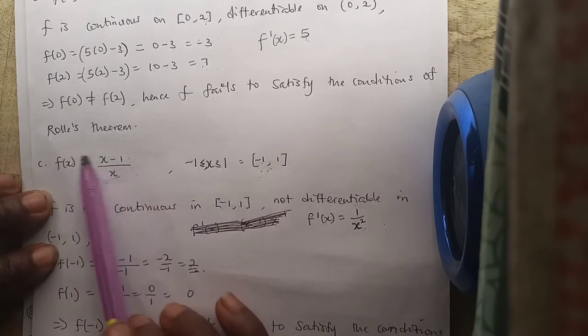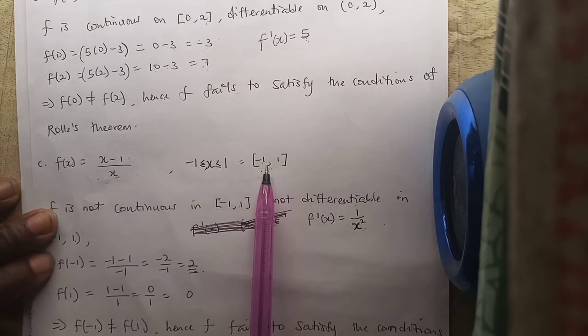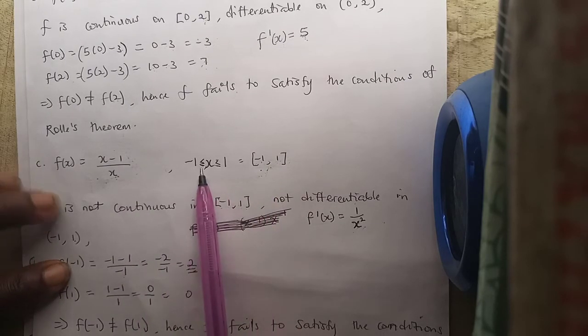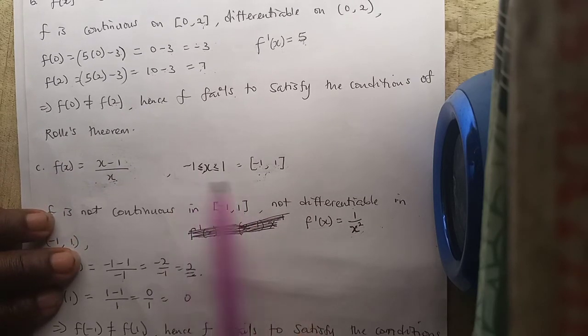Now, since we know the point of discontinuity of this function to be 0, we now check the interval given to us. The interval given to us is minus 1 to 1. And another way of writing this is this, like we have been doing before. This means that the values of x are starting from minus 1 to 1.